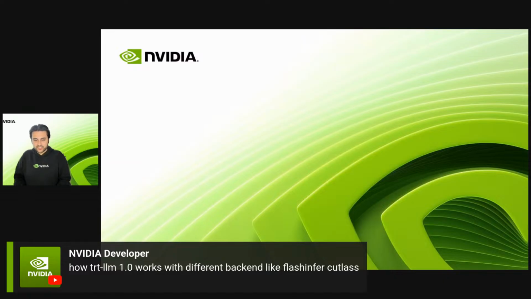How does TensorRT LLM 1.0 work with different backends like FlashInfer, Cutlass, and so on? So we have a lot of different kernel libraries and kernel development tools in the ecosystem. TensorRT LLM wraps kernels as Torch custom ops and enables you to bring kernels from a diverse set of sources. So we not only push kernels out into FlashInfer, sometimes when open source kernel developers put in a really awesome kernel into this library, we can easily consume it.